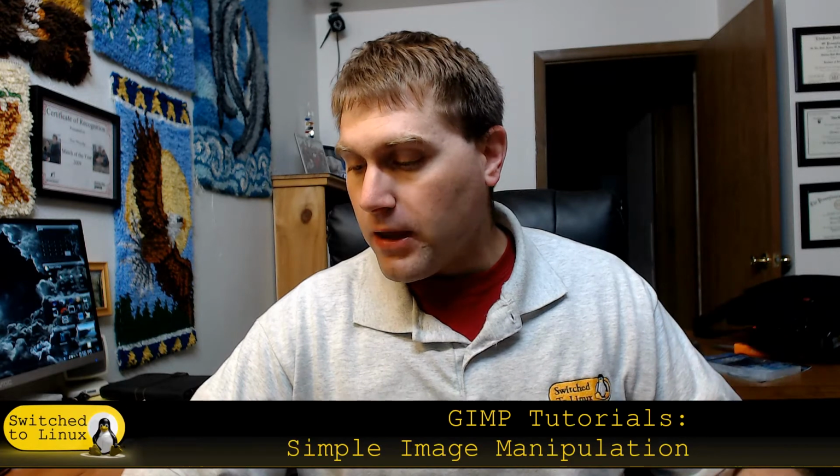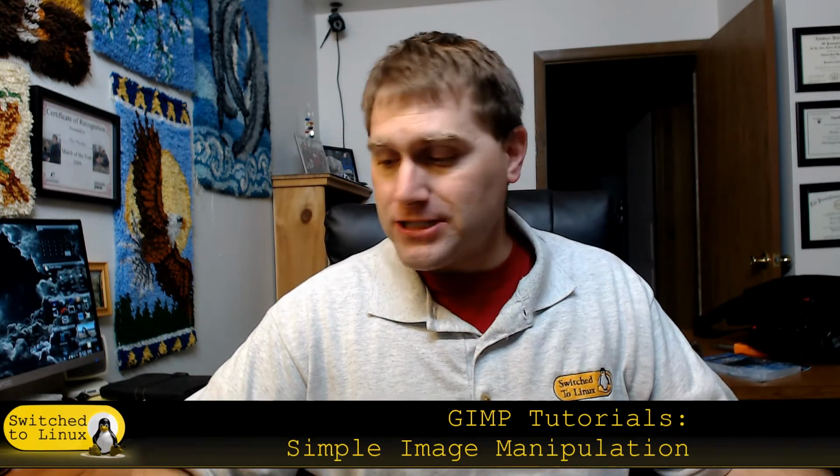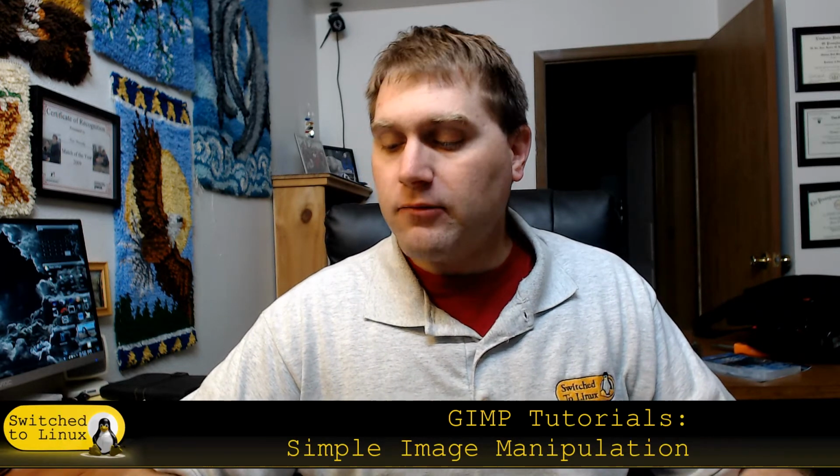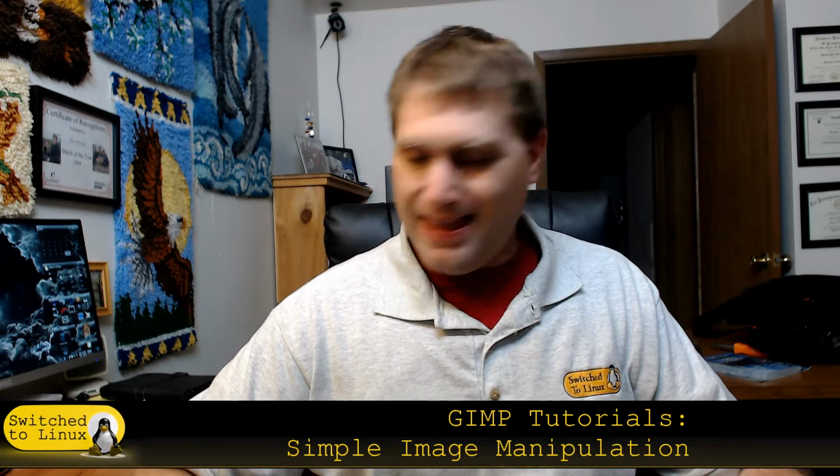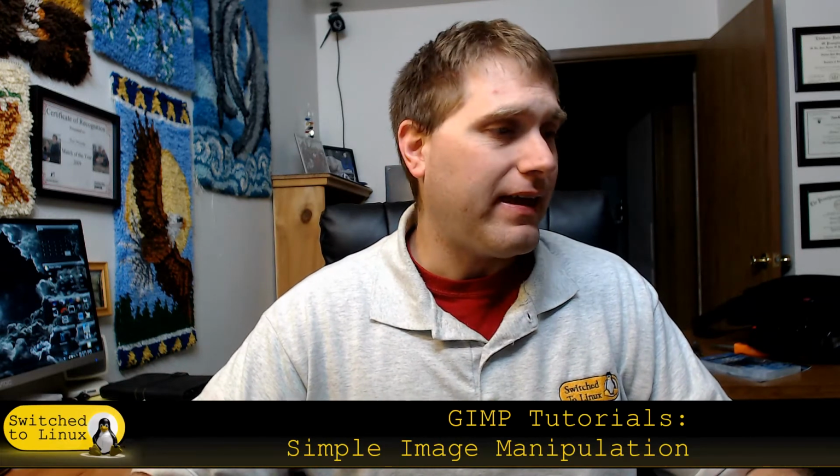So the things we're going to cover first are considerations for web versus print documents. We're going to look at scaling, cropping, canvas size, color, and I wrote here export to different file types, but I thought we did that last time. So just in case, we're going to go ahead and do that again.